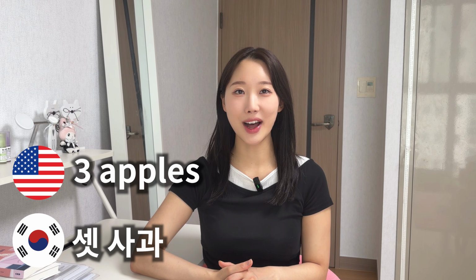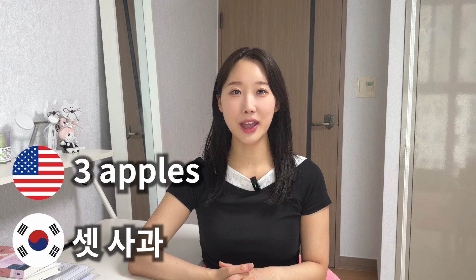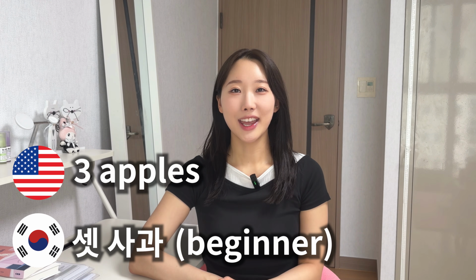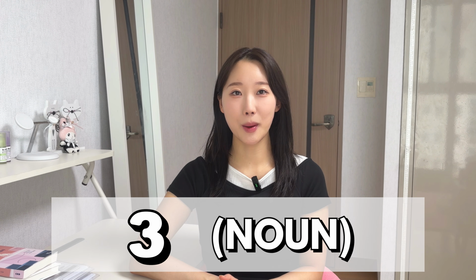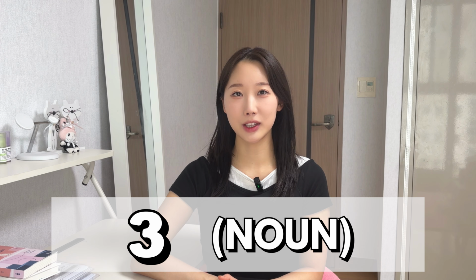Think counting is as simple as 1, 2, 3? Well, in English, we say 3 apples. But if you translate that word for word into Korean as 셋 사과, it completely gives away that you are a beginner. In Korean, you can't just put a number in front of a noun and call it a day.